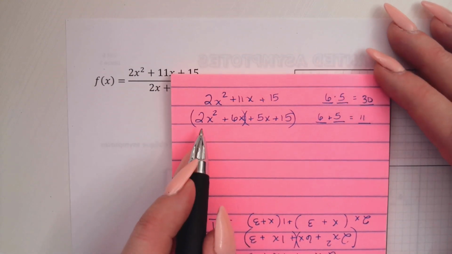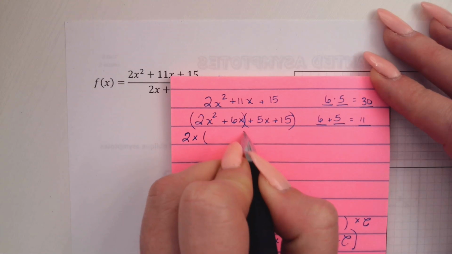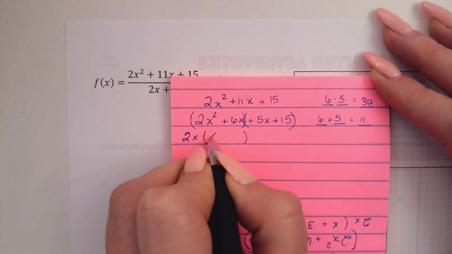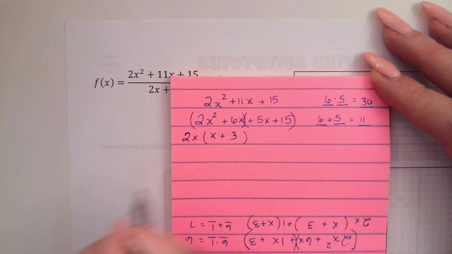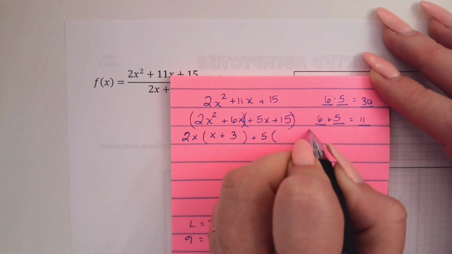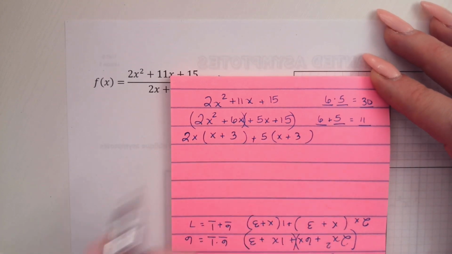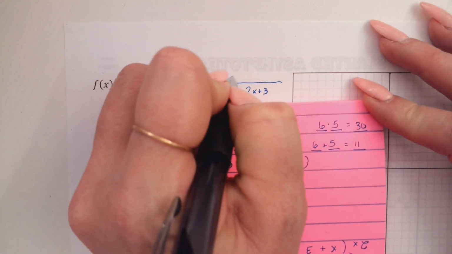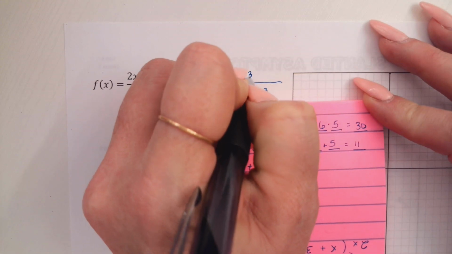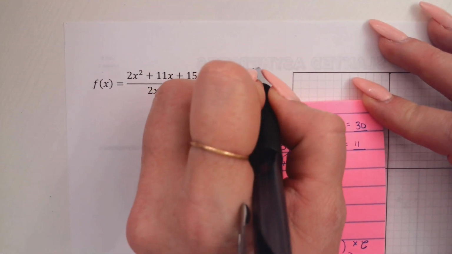GCF of the first group? 2x. And then if I divide both by 2x? Good. GCF of the back group? Plus 5. And if I divide both by 5? All right, so I can see what my factors are going to be. One of them is going to be x plus 3. One of them is going to be 2x plus 5.